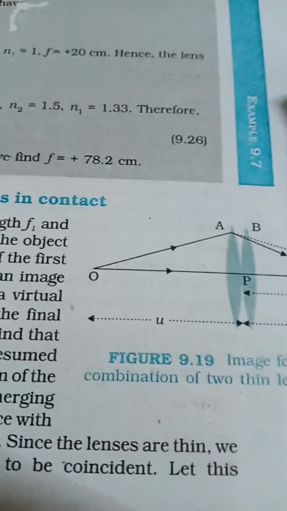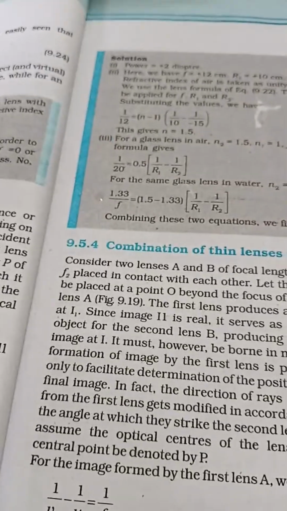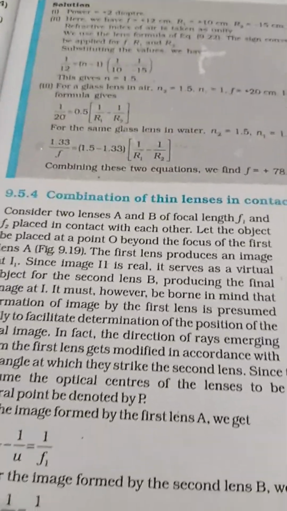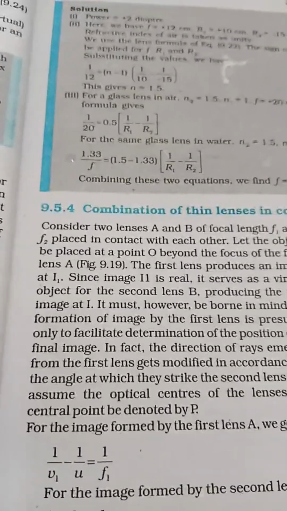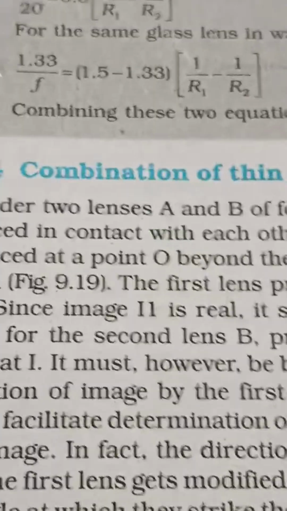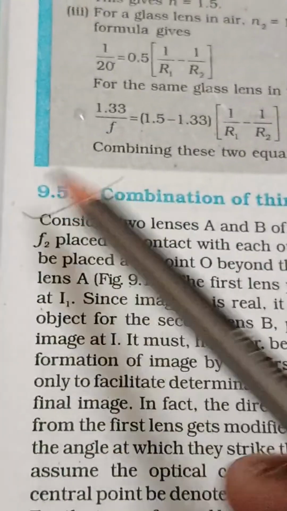The subtopic for class 12th is as follows. Okay, the next subtopic is the combination of thin lenses in contact.